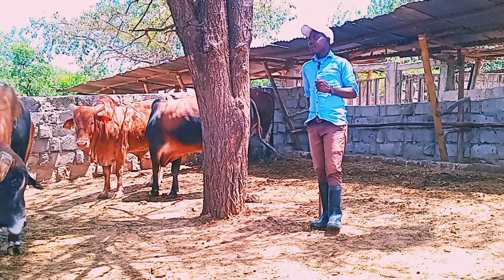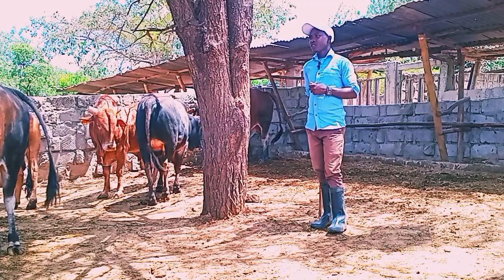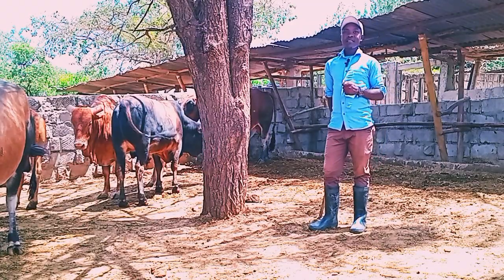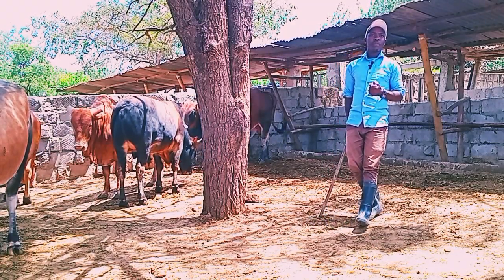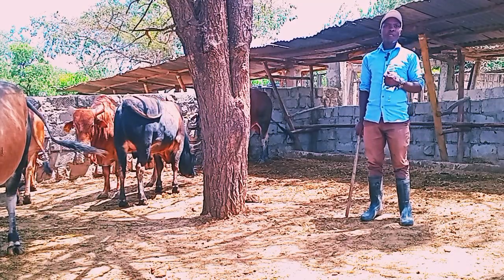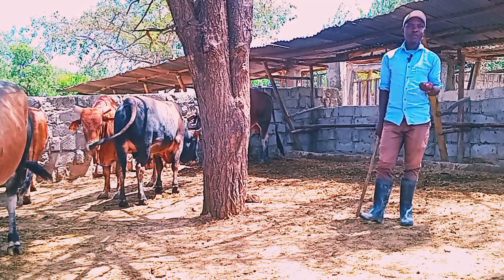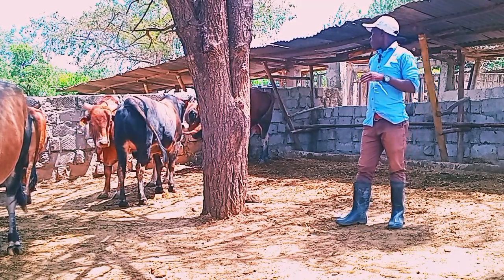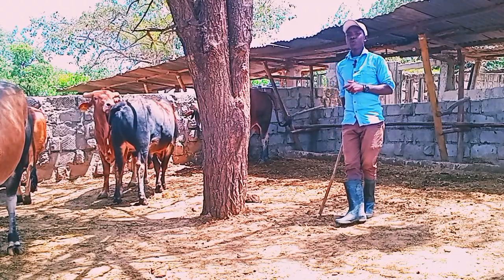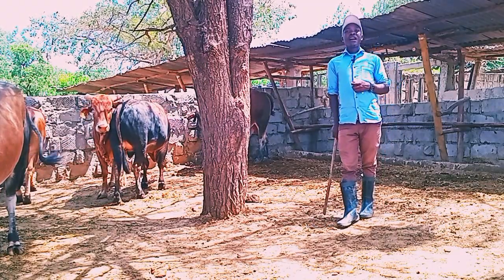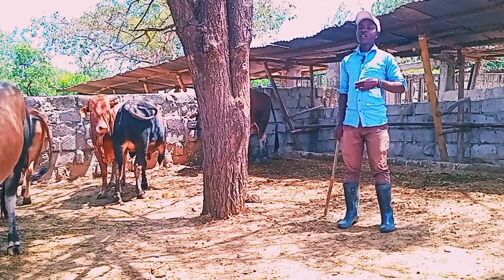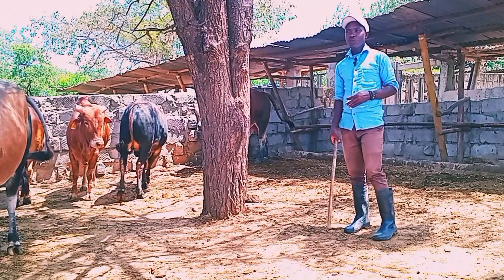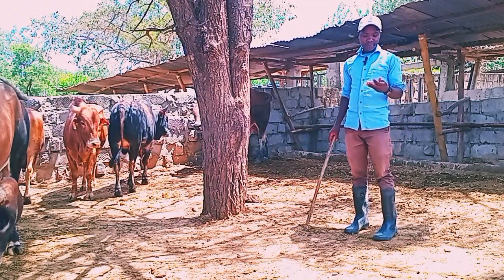Because you'll find that the cost of production of this fodder in your farm will be less than 10 shillings, unlike buying ready fodder, or unlike buying ready silage, be it silage from maize, be it silage from napier grass. So planting your own fodder is the cheapest way to lower the cost of production, because 100% of beef farming is what you give to your animals. So if you give your animals good quality feed, the quality of output will also be high.